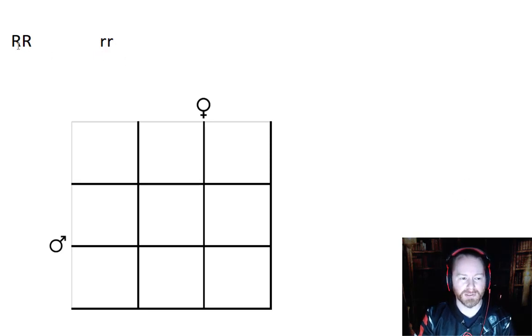And what we're going to do is crossbreed these two individuals together in this Punnett Square. But let's talk about how I actually go about doing this.